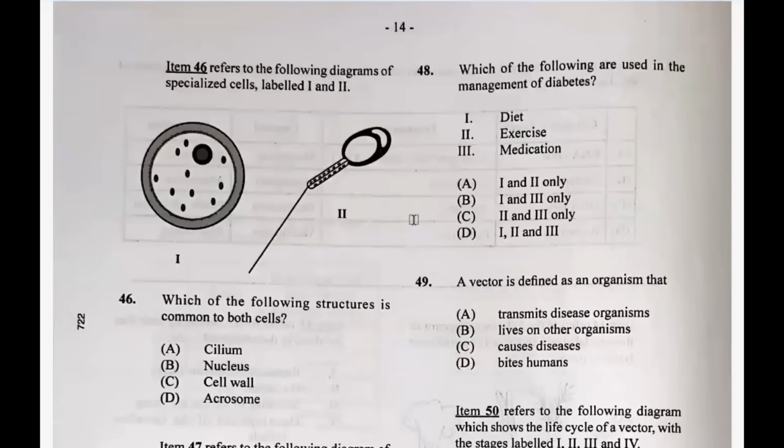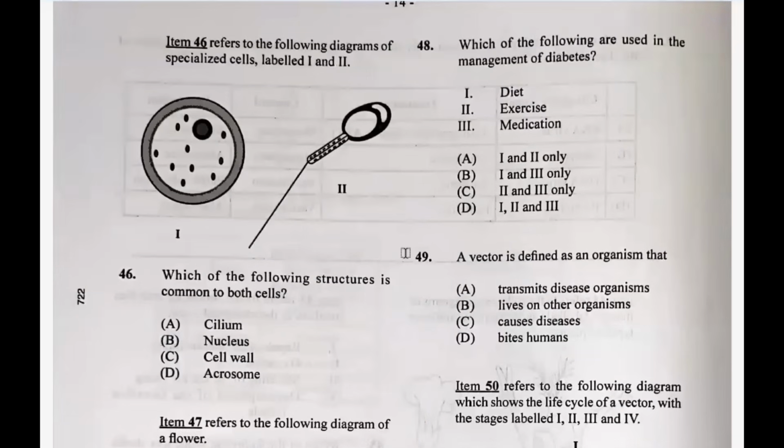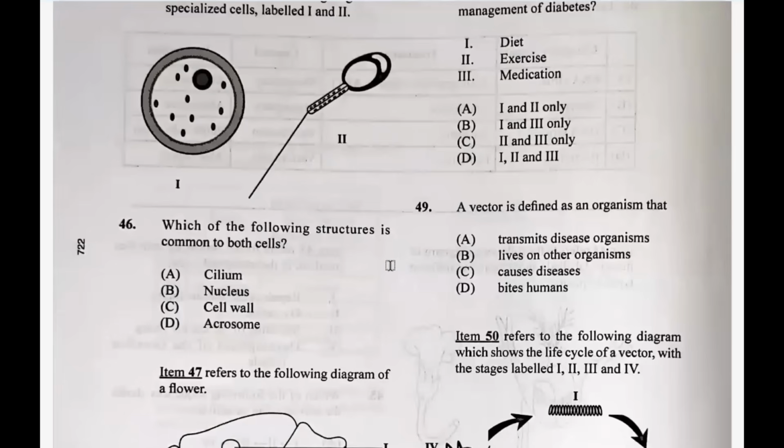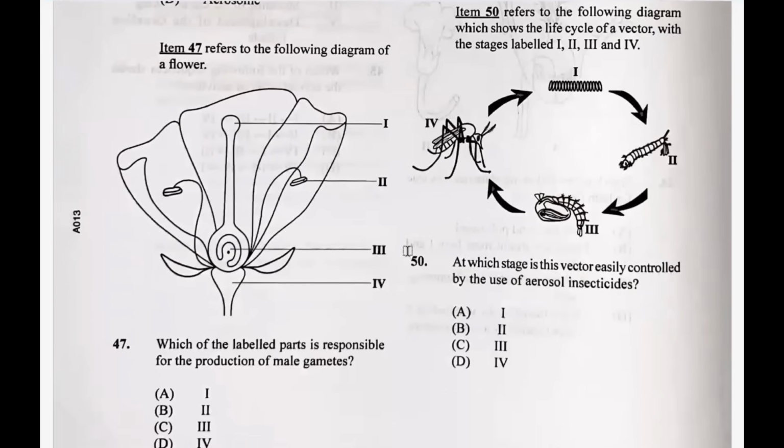Item 46 refers to the following diagrams of specialized cells labeled 1 and 2. Which of the following structures is common to both cells? This is an egg and a sperm. So nucleus is the answer for 46.